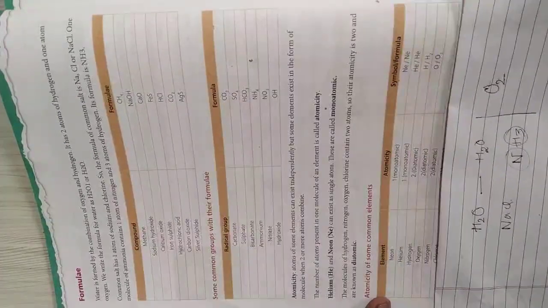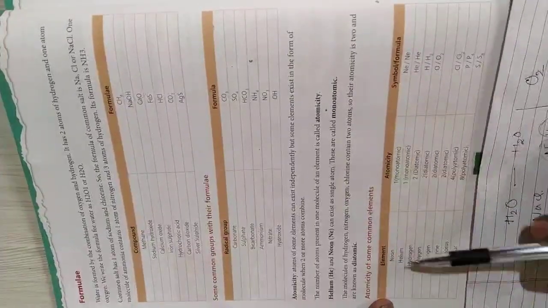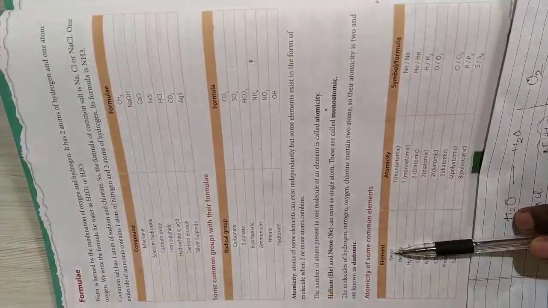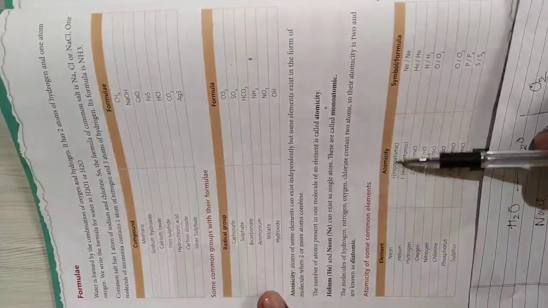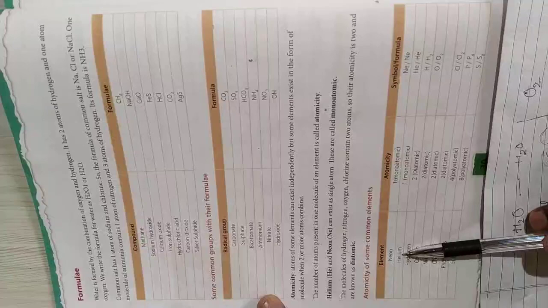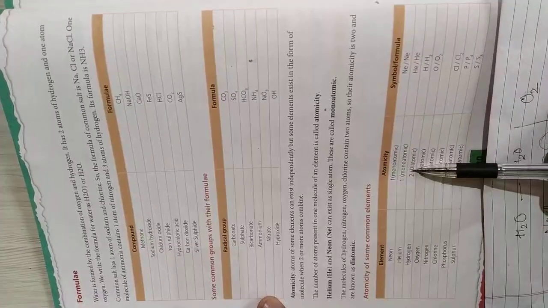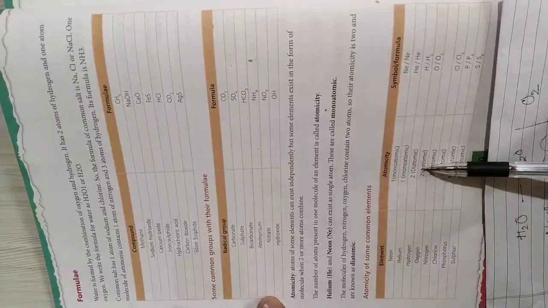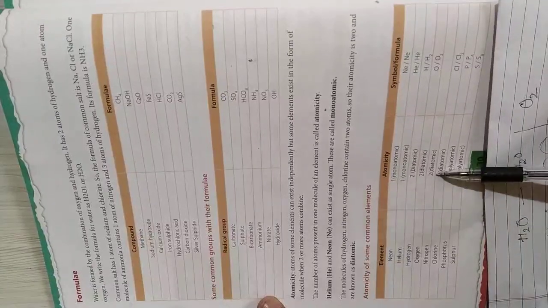Now, some of the elements along with their atomicity is given in this table. Neon, we have already discussed, it is a noble gas or inert gas. It is non-reactive, so it doesn't combine with any other atom, so it will remain alone. So its atomicity will be 1. Helium is also an inert gas, so its atomicity will be 1. Hydrogen is diatomic, means two atoms will combine to form one molecule of hydrogen. Same as oxygen, it's diatomic. Nitrogen, diatomic. Chlorine is also diatomic.